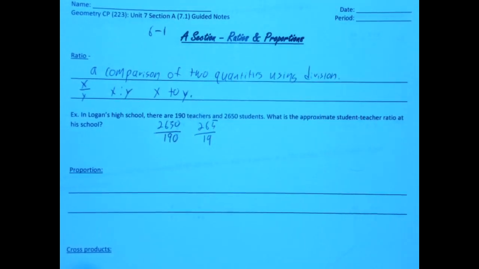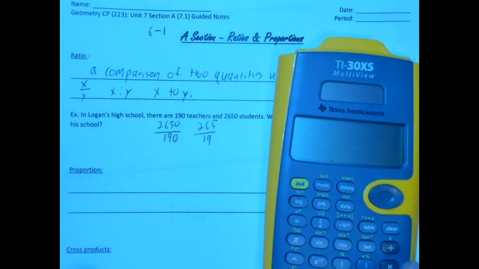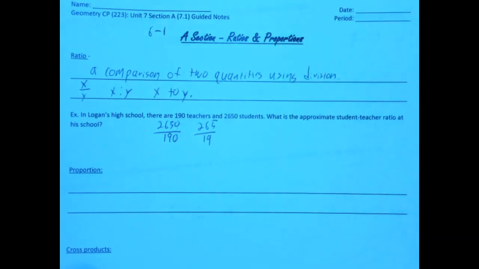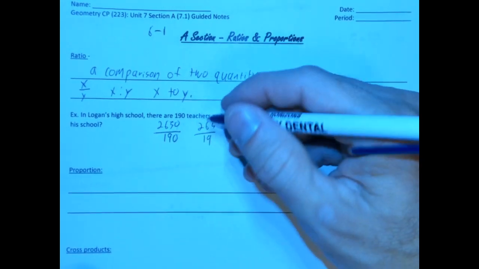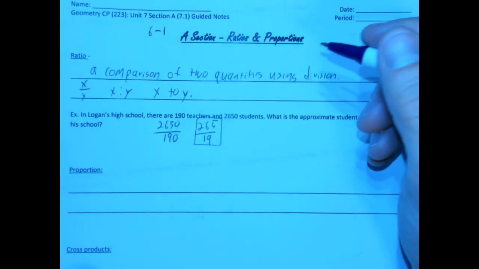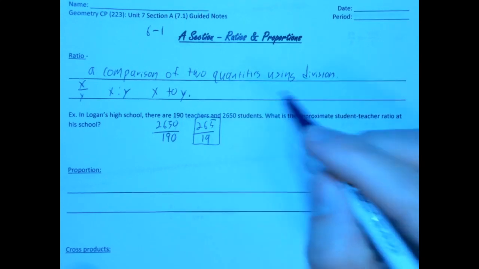Now, can 19 divide 265? I don't know. I'm going to cheat. We're going to use a calculator. Divide by 19. No, it doesn't divide evenly. And 19 is a prime number, so that is our ratio in its lowest terms. So there you go. So this is the number of students to teachers.